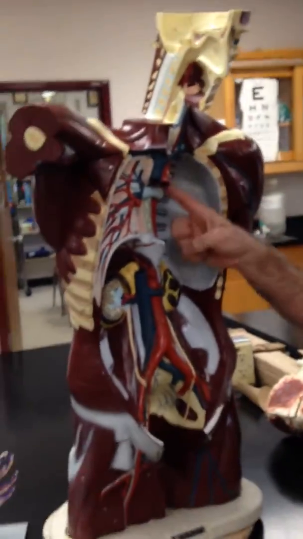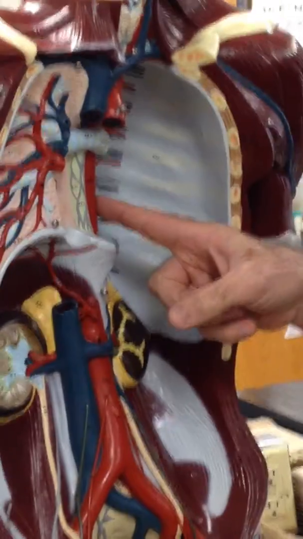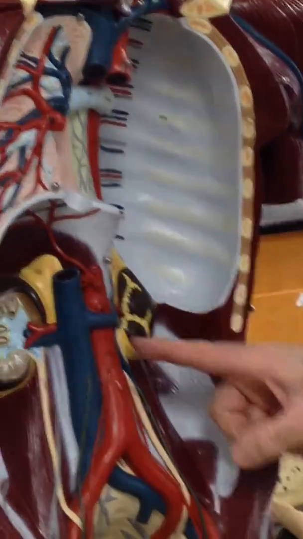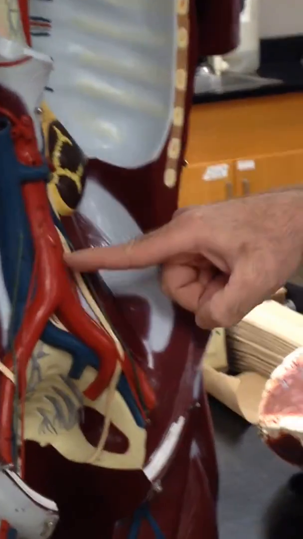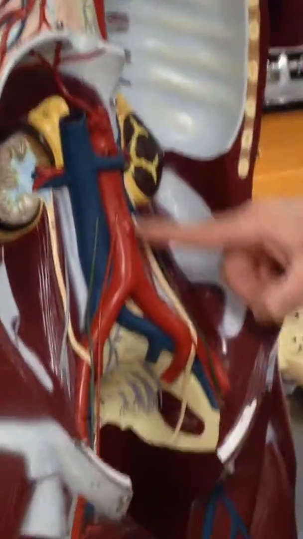After the aortic arch, you have the descending aorta, but the part of the descending aorta that's in the thoracic cavity is the thoracic aorta. And then it goes through the diaphragm, and part of the descending aorta that's in the abdominal cavity is the abdominal aorta. So thoracic aorta, abdominal aorta.